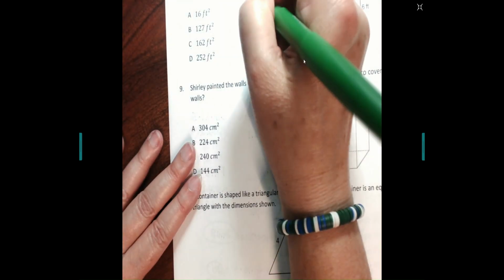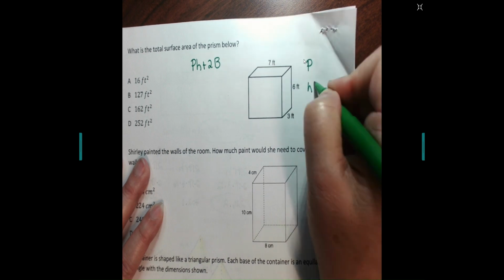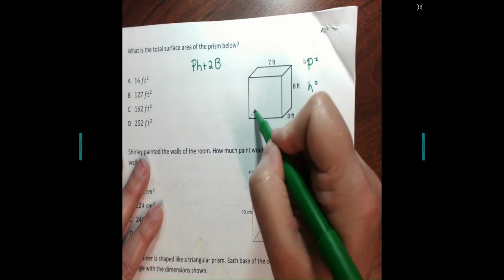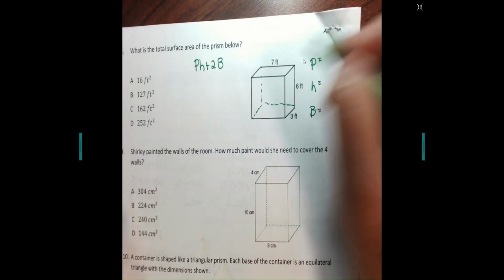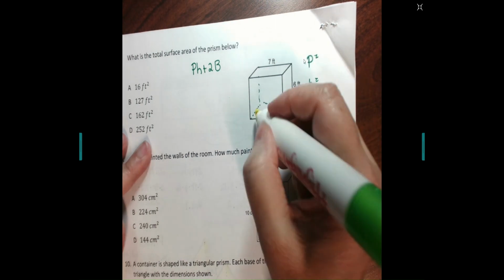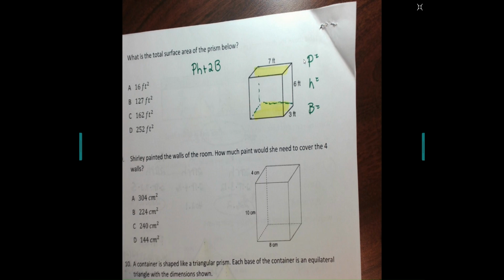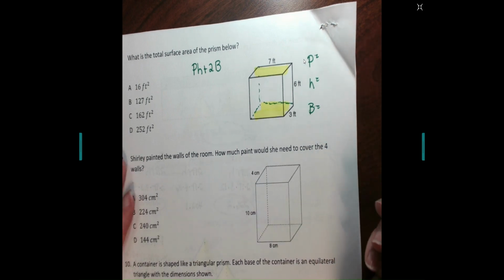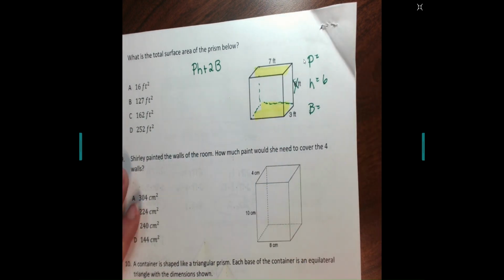Okay. Number 8. Total surface area. pH plus 2b. I got to come over to the side and I got to find my P, my H, and my B. Here's the base down here at the bottom, or the one at the top, either one. What's my height? What number has nothing to do with those yellow rectangles? 6 is my height. We don't need that 6 anymore.